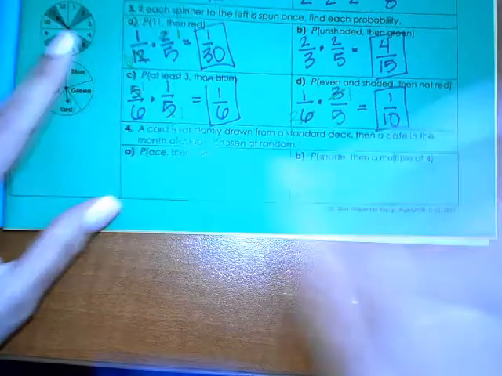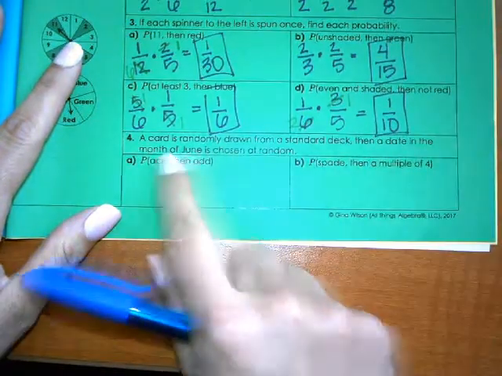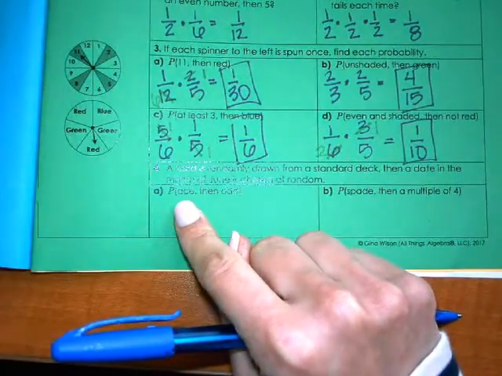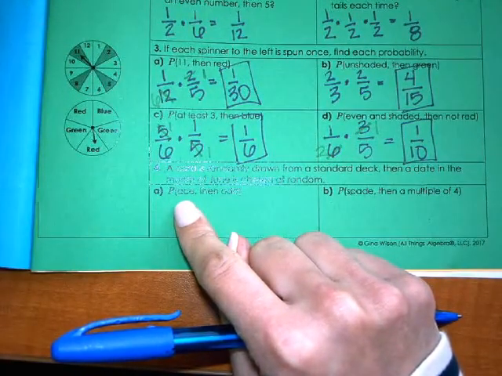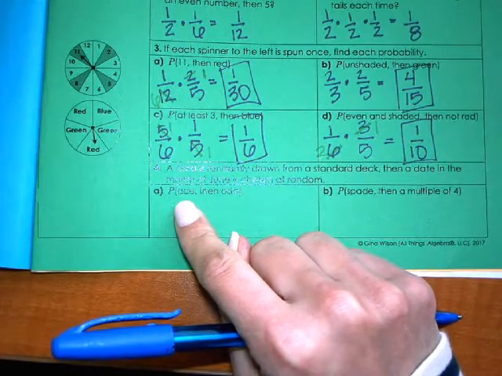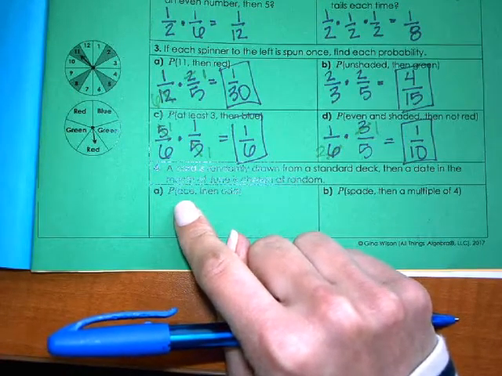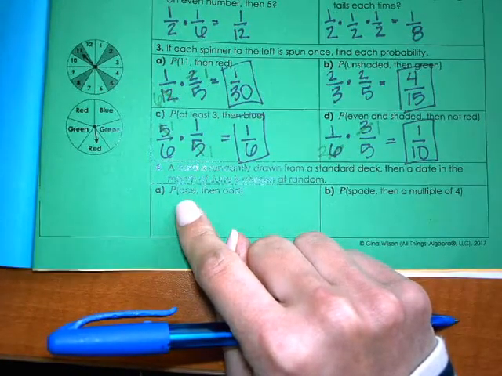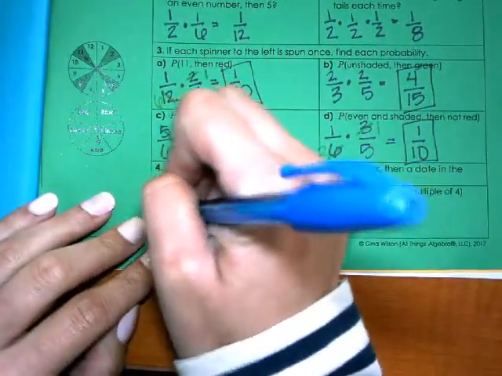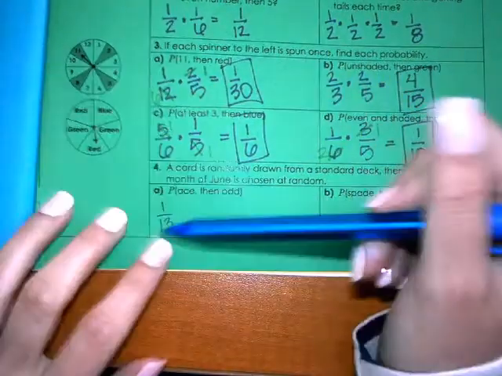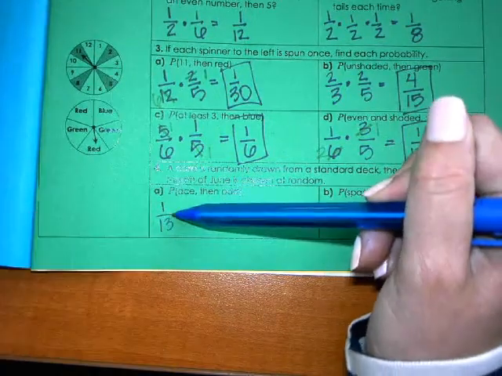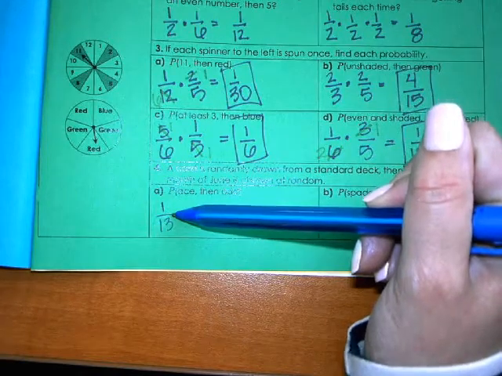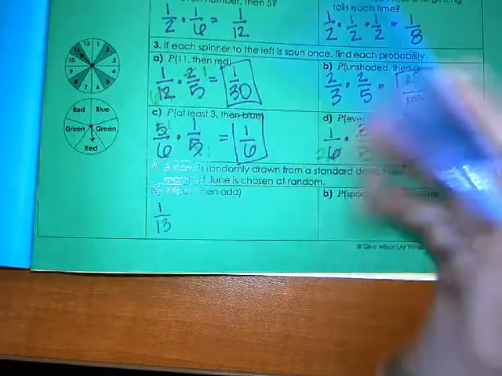Okay, so a card is randomly drawn from a standard deck, and then a date in the month of June is chosen at random. I want an ace. How many aces are in a deck of cards? There are 4 aces out of how many total cards? 52. You can simplify that down, right, guys? To what? 1/13. That's because there are 13 cards in each suit. There are 4 suits, 13 cards in each suit. One of those 13 cards is going to be an ace. Does that make sense, guys?